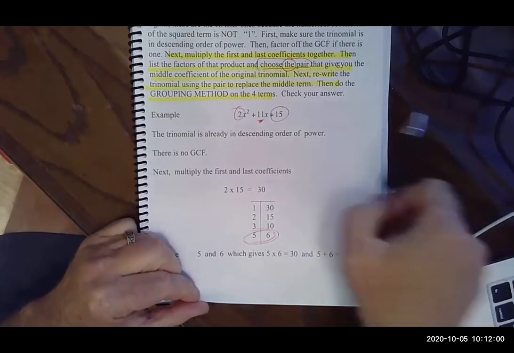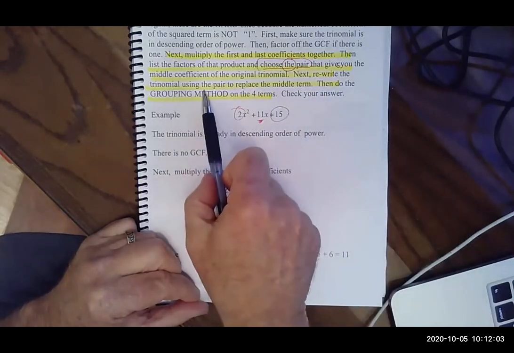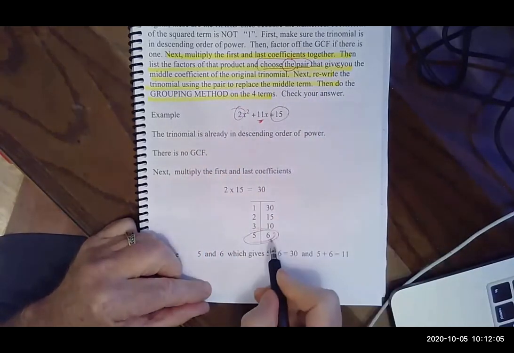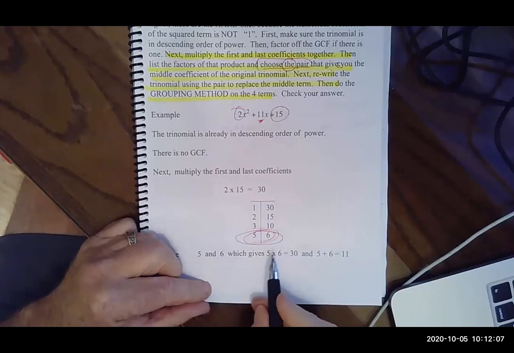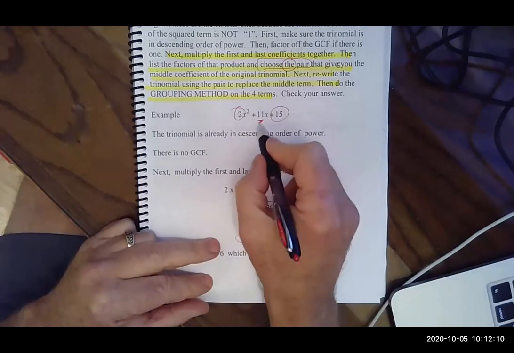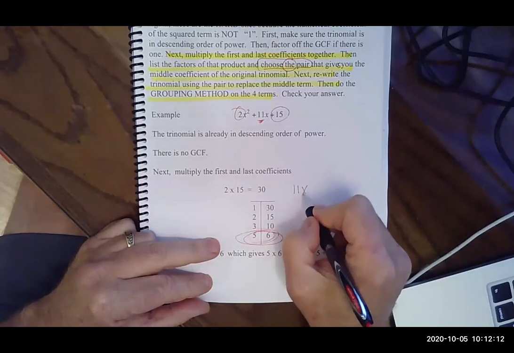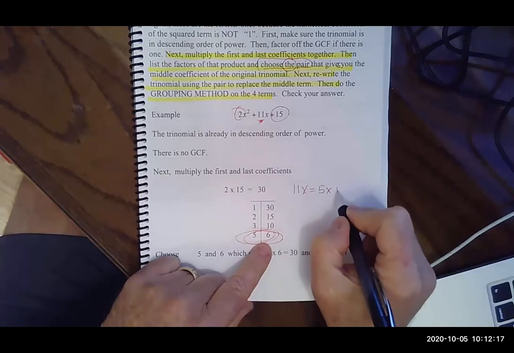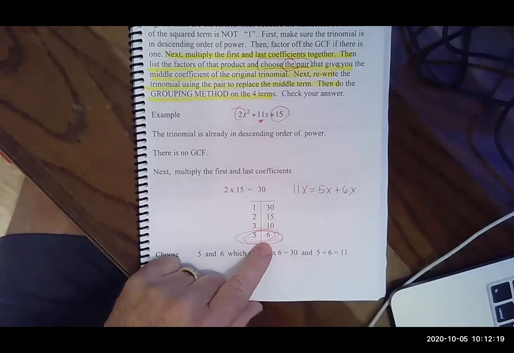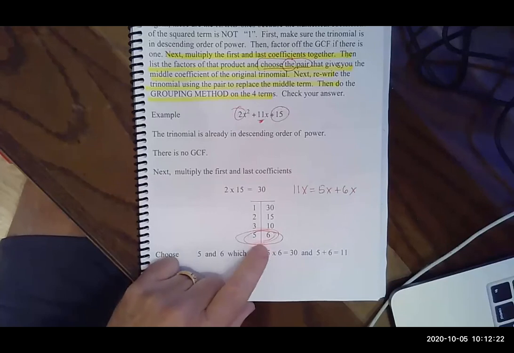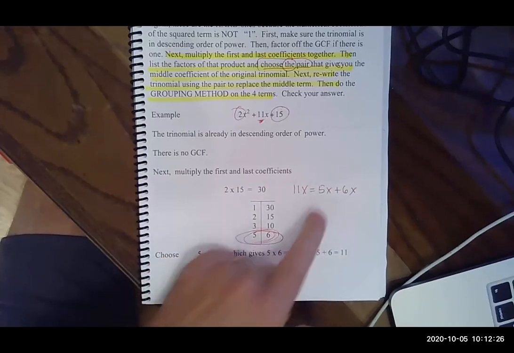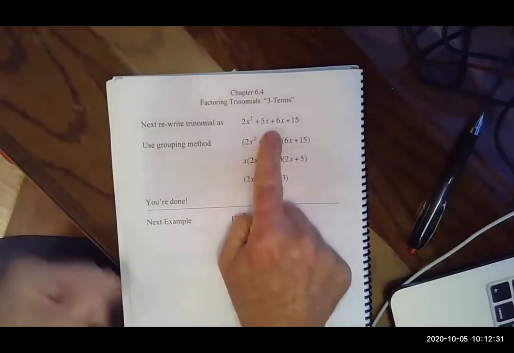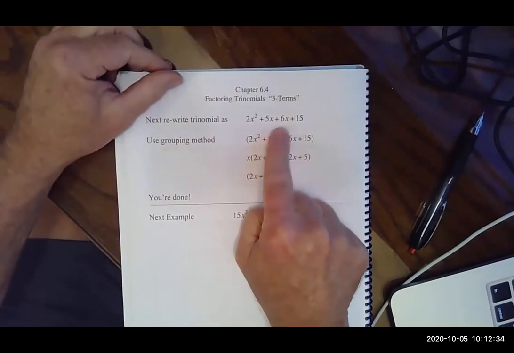Then you're going to rewrite the trinomial using the pair to replace the middle term. The middle term is 11x. You're going to rewrite that, you'll see on the next page, as 5x and 6x. You're taking the middle term, finding that 5 and 6 is the pair, and rewriting it as 5x and 6x. Okay, so there it is, 5x and 6x.